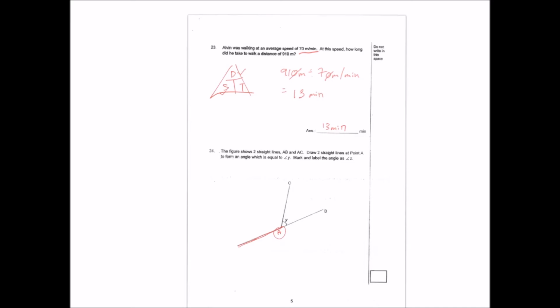Alright, so the answer would be if you draw this line and then continue with this line, because opposite angles are equal. So as long as you extend this line and you extend YB, you also get an angle that is the same as Y. Okay, so mark and label this angle Z.